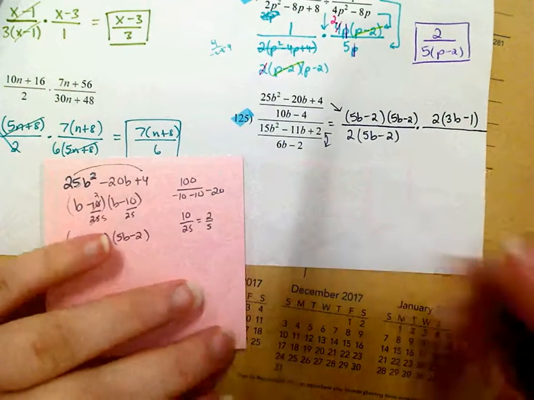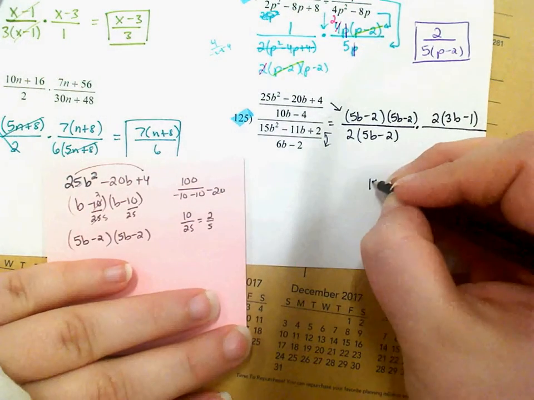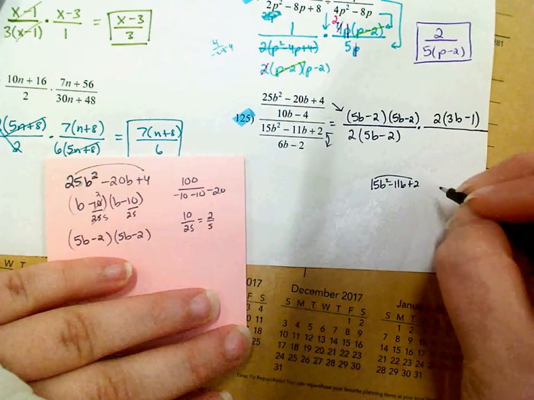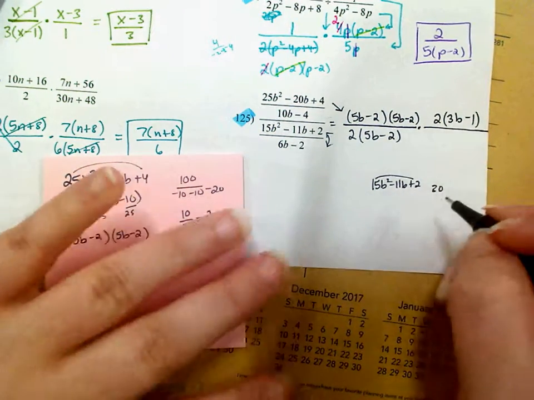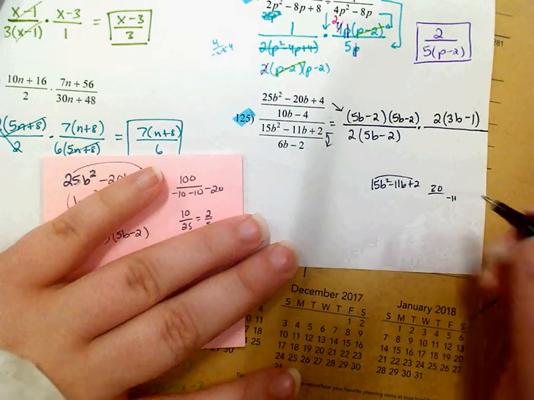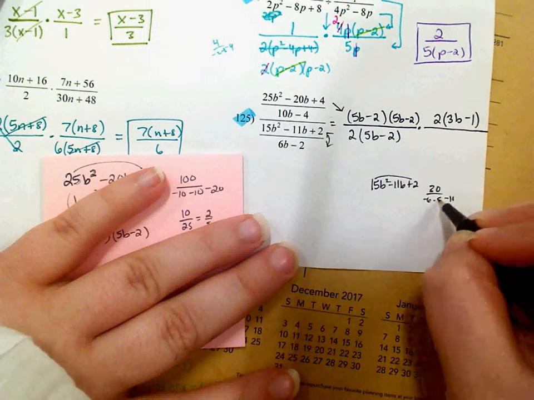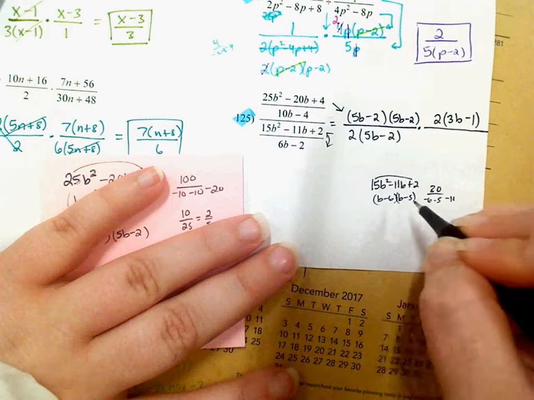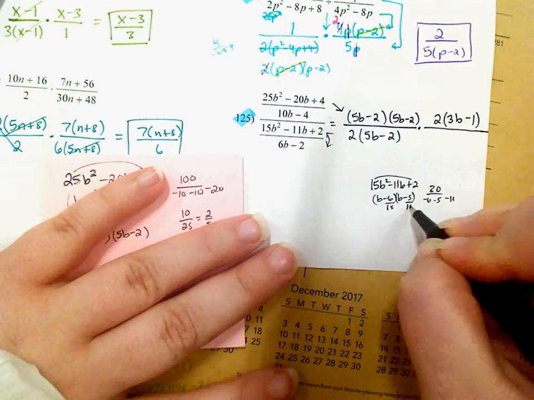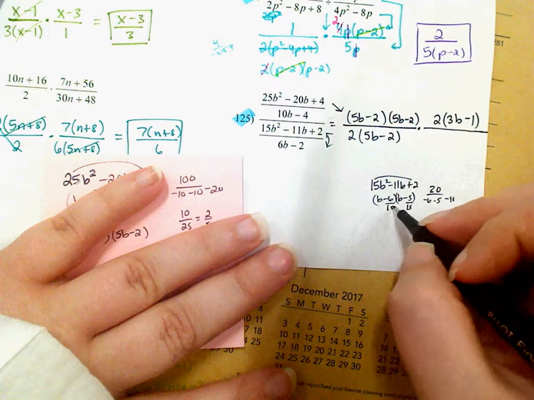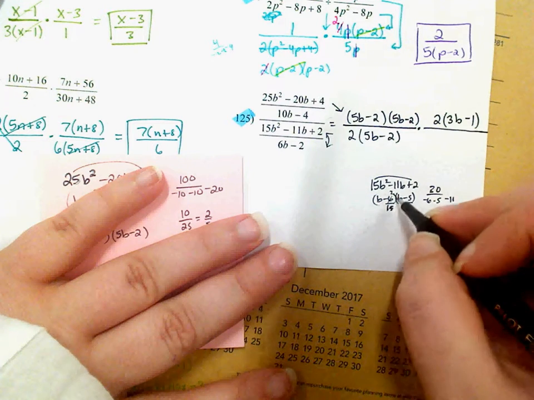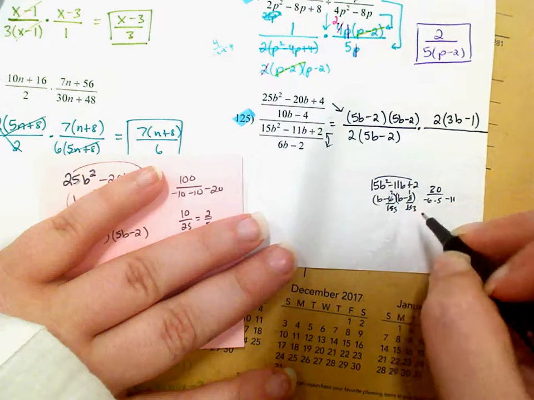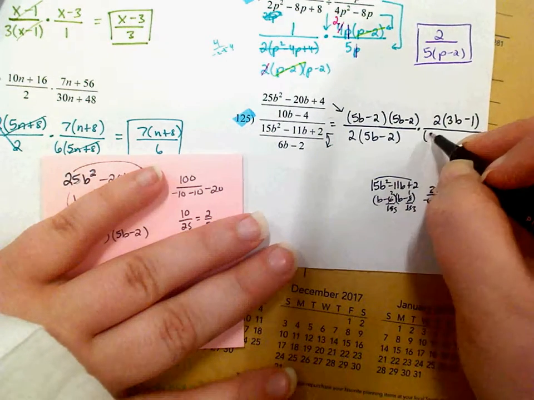15b squared minus 11b plus 2. I'm looking for the factors of 30 that add up to negative 11, and that is negative 6 and negative 5. So I've got b minus 6 and b minus 5, divide by 15. 6/15 simplifies by 3, so that is a 2 and a 5. 5/15 simplifies by 5, and that's a 1 and a 3. So I'm really dealing with 5b minus 2 and 3b minus 1.